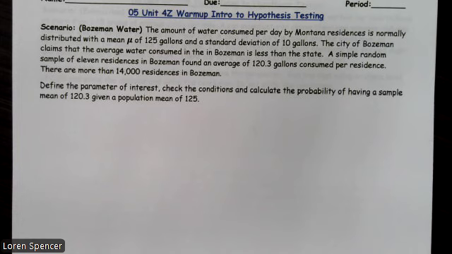This is a warm-up for an intro to hypothesis testing, and this is Bozeman water, which is in your notes spiral. We are going to assume that you've gone through the confidence interval, and we're going to use what we know about a confidence interval to help get us started on this.